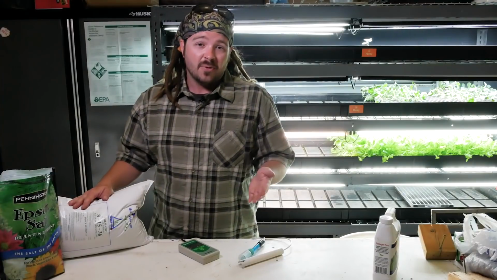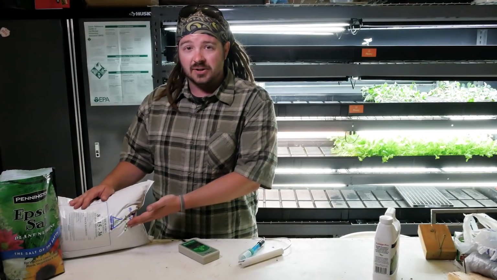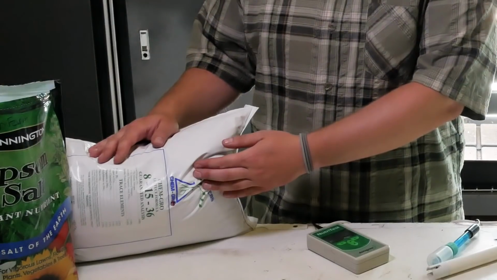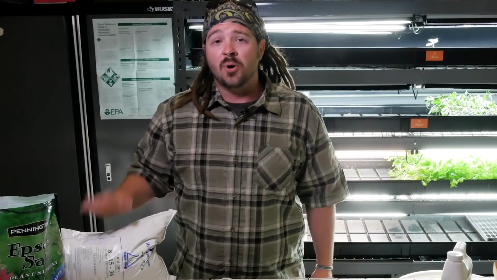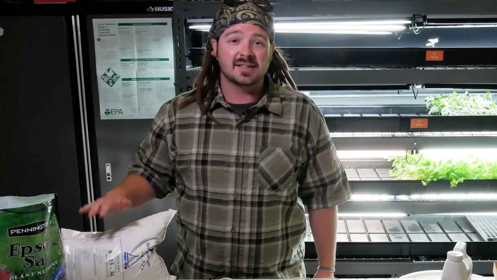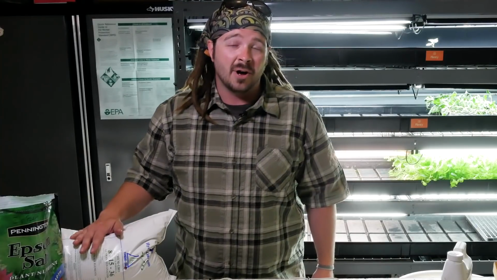Other systems may require a multi-part nutrient solution. Often auto-dosing systems do require multiple components to their nutrient solution. For more info on nutrient solutions, please see our Beginner's Guide to Hydroponics.